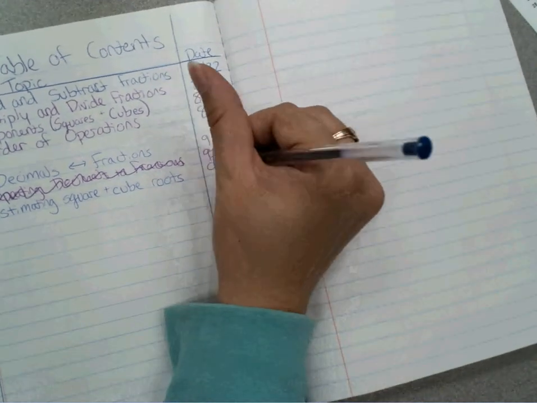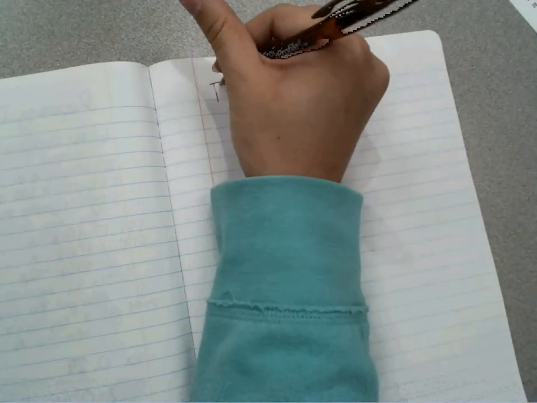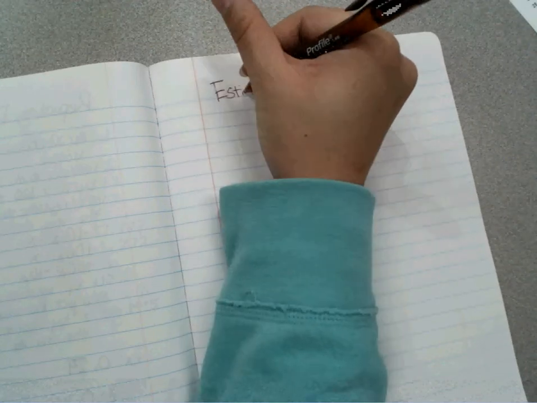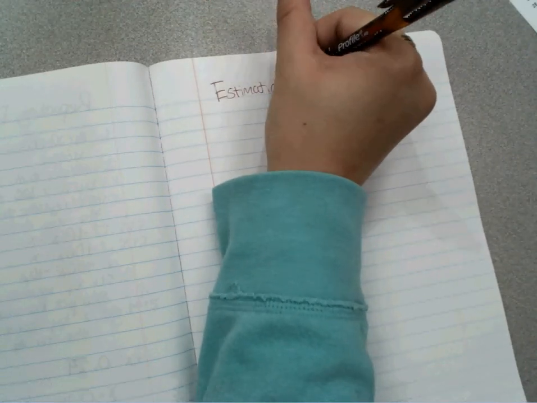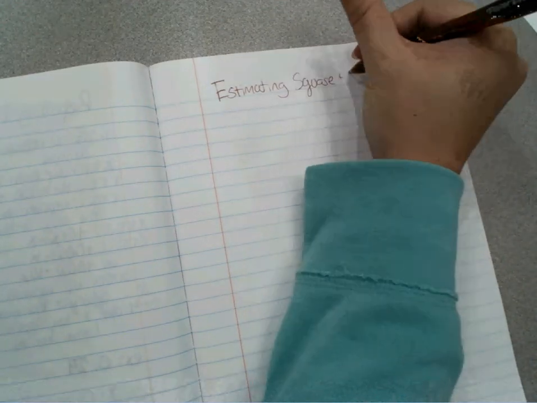And today's date is the 24th. Okay, so if we go to those pages, let's go ahead and label estimating square and cube roots.